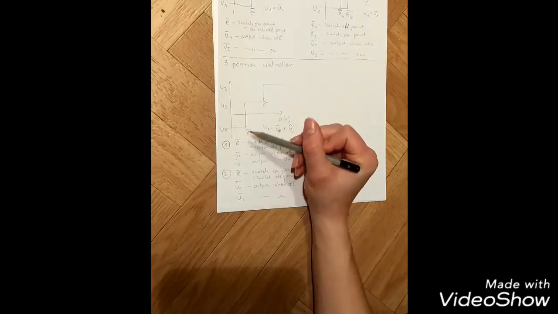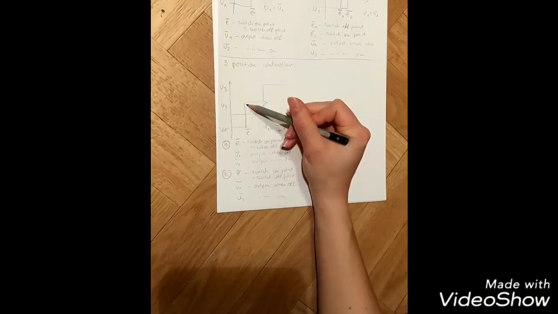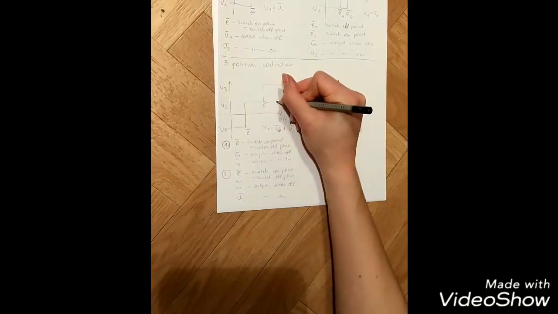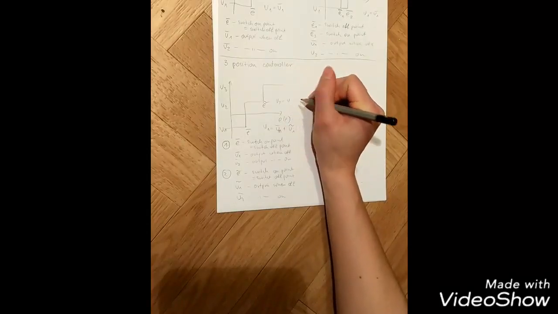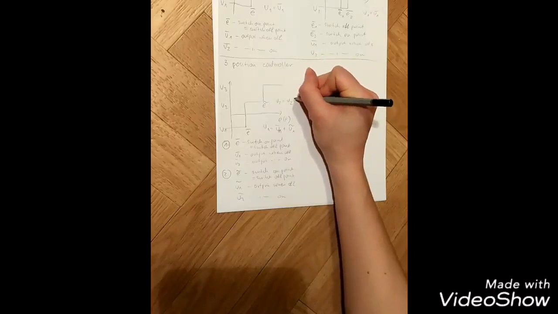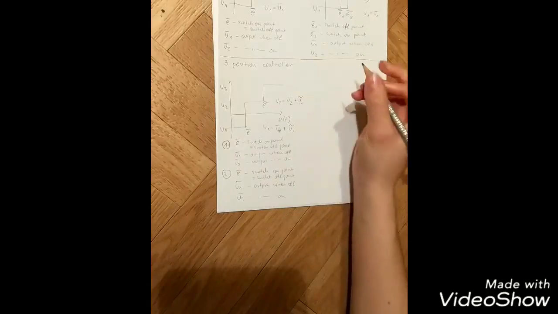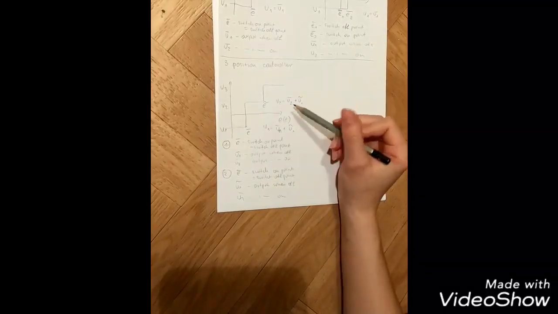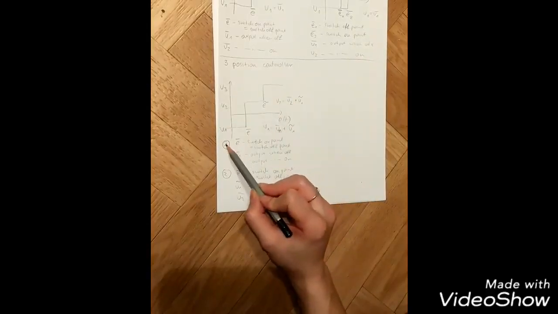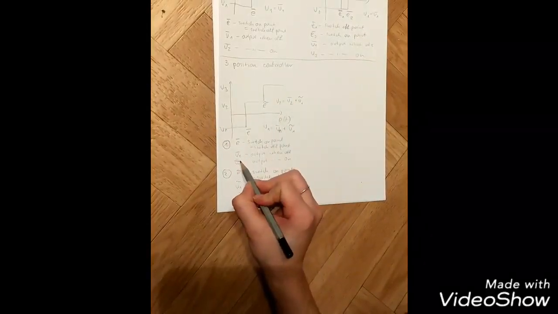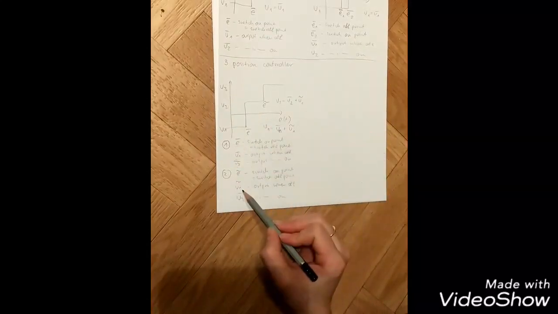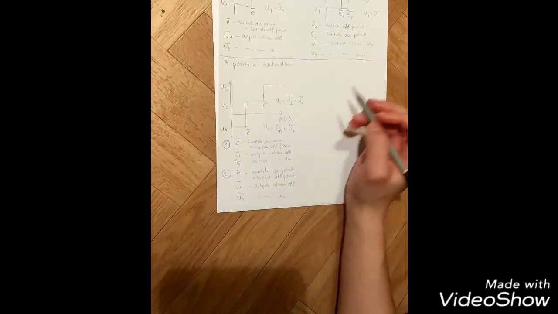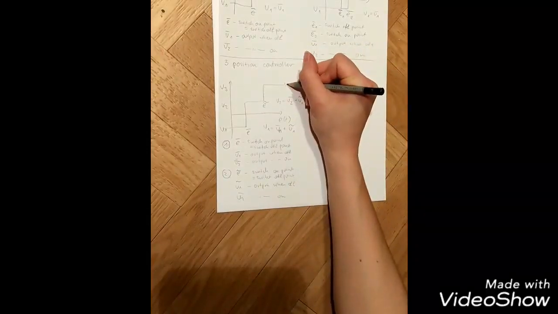Therefore, the first switch is already on. So my output at this point equals this. Why? Because from the first switch I take output when on, because it's on, and from the second switch I take output when off, because it's still off.